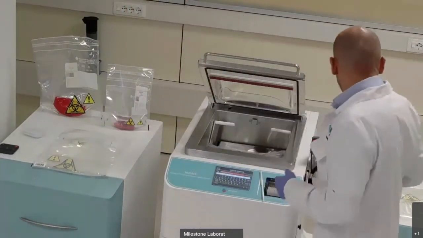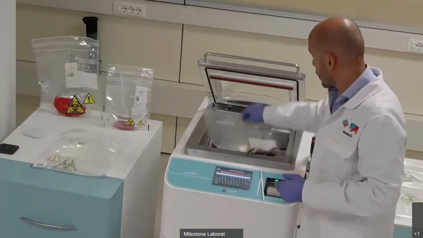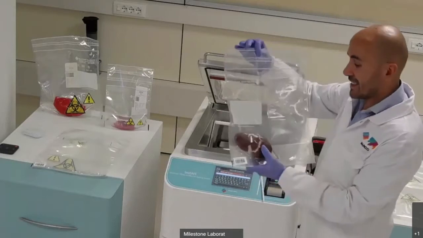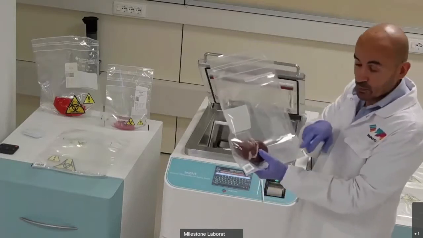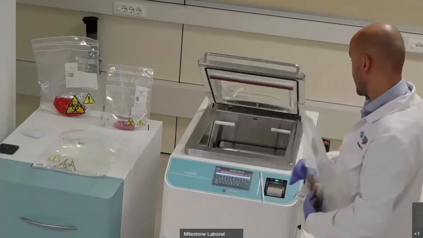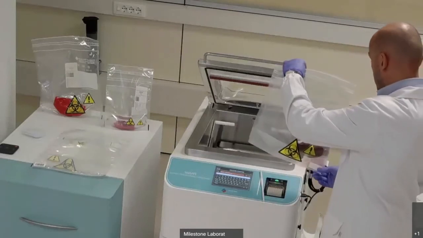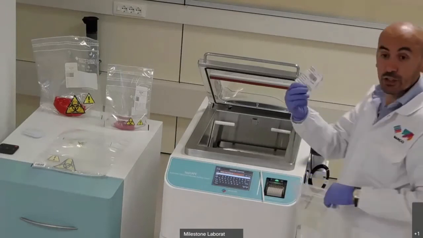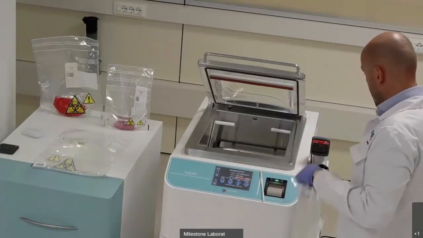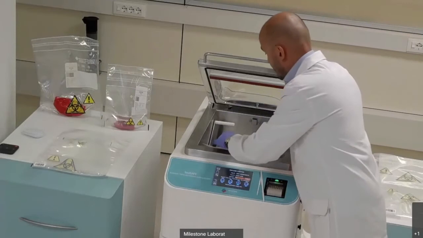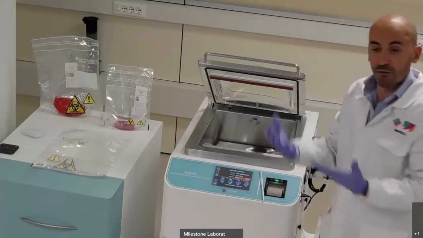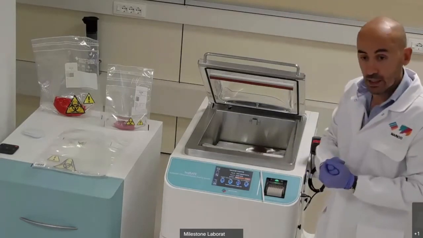Also in this case, I have a sample already ready in the cavity, and in order to start the procedure, I just need to scan the identification code of the bag, the identification of the patient, and place it in the cavity. I have these magnets which add further stability to the bag.